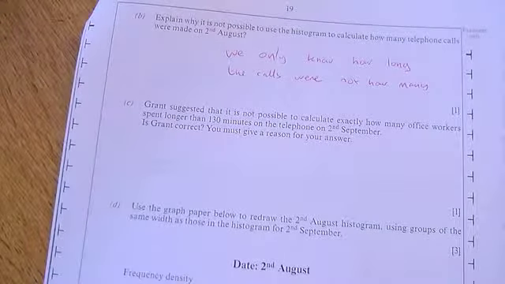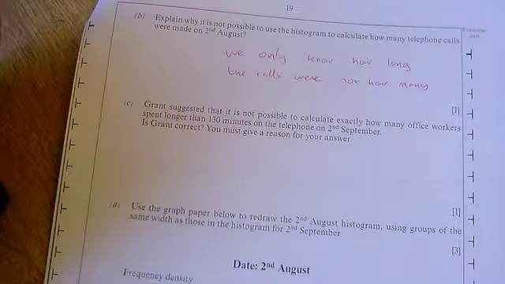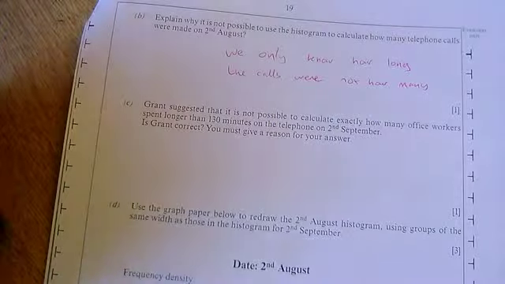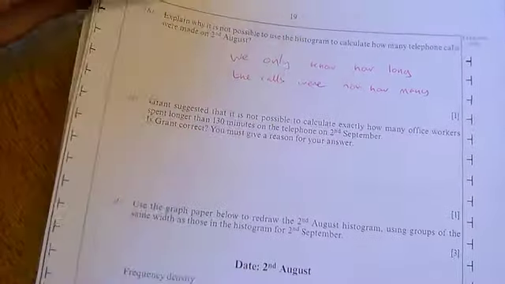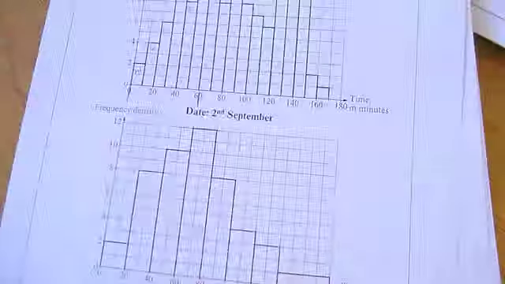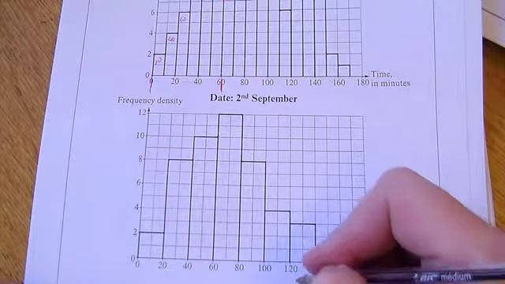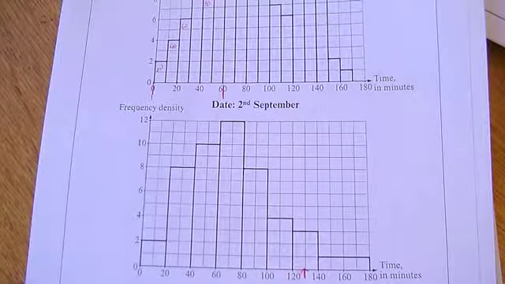And then the next one, I go through this one because you can just look at it quickly. Why can't you calculate exactly how many office workers spent longer than 130 minutes on the 2nd of September on the phone? 2nd of September is this graph. 130 minutes is here.